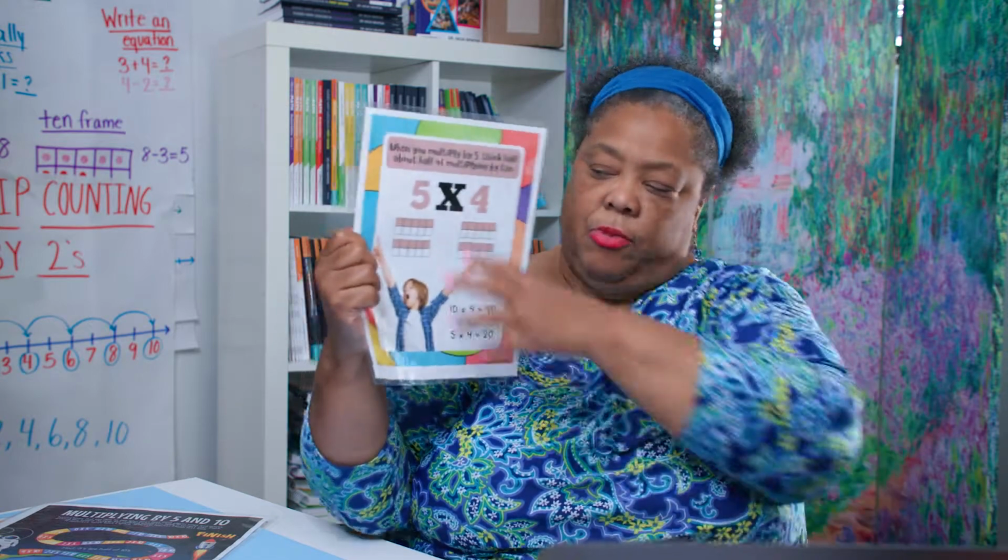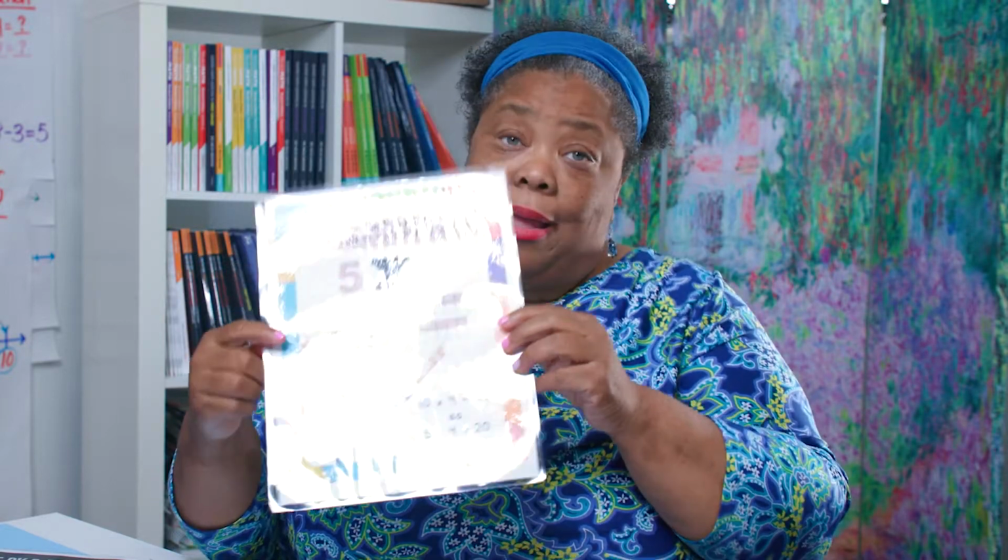And then there's posters. So there's posters like this. This one says, when you multiply by 5, think half of 10. Think about half of multiplying by 10. And then we show the visual. So this would be 5 groups of 4. This would be 10 groups of 4, but we're halving it, right? Because you want kids to do that.